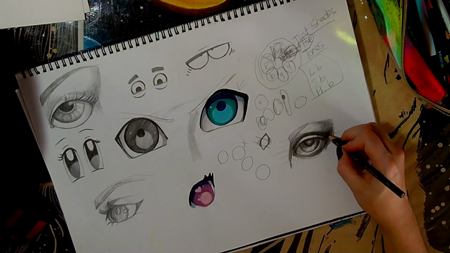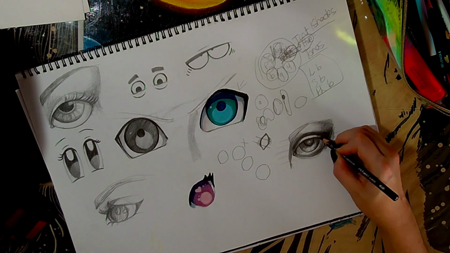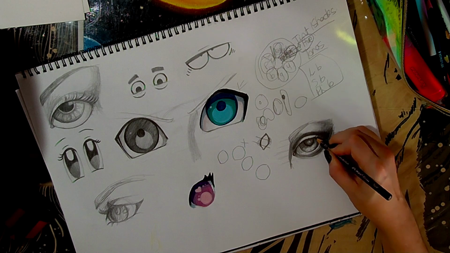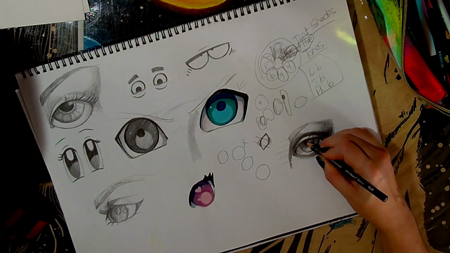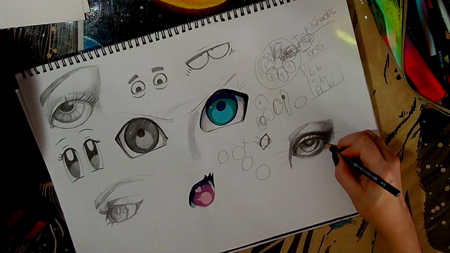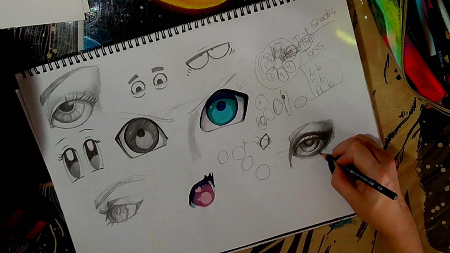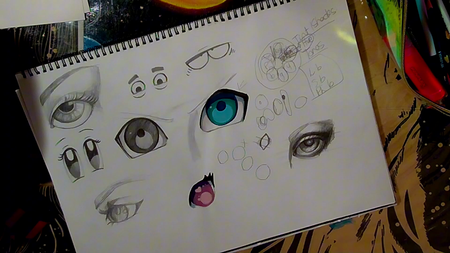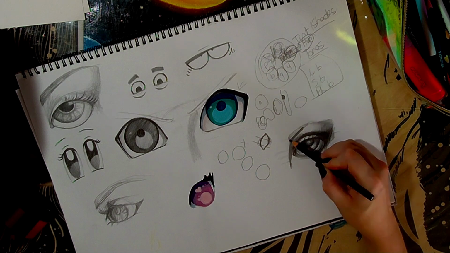And then eyelashes. See? Doesn't that look awesome though? Sure. Very cool. Oh, that's an eye. So that's a basic technical way of drawing an eye.